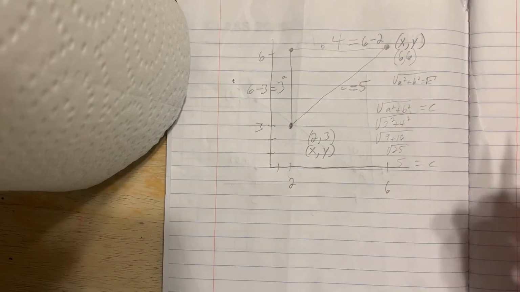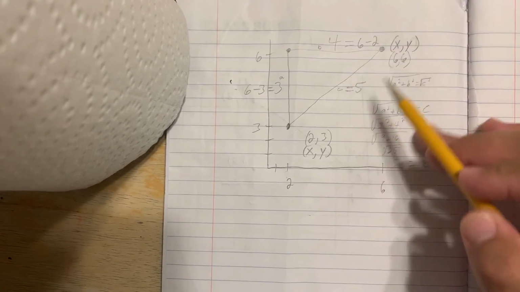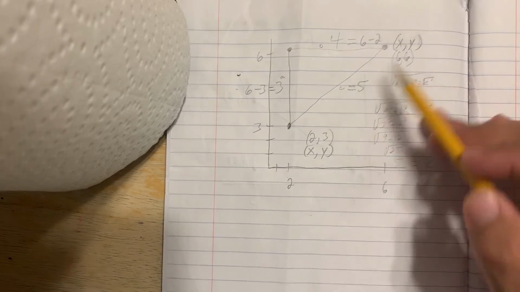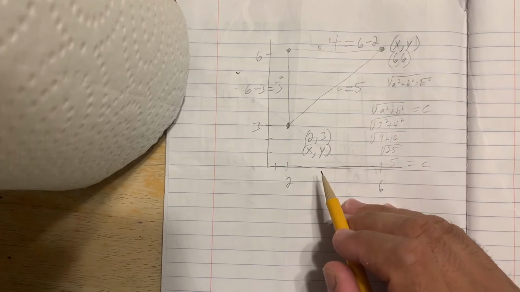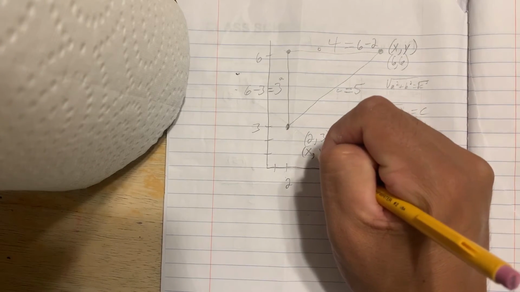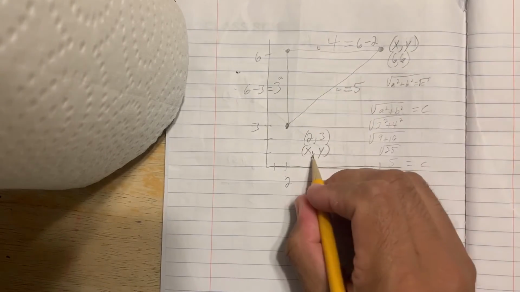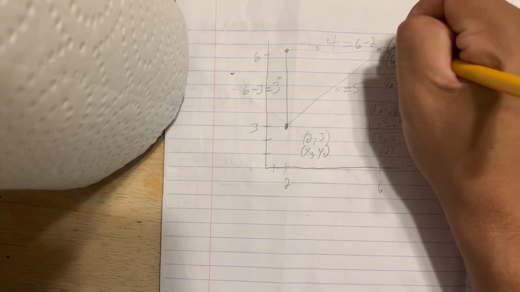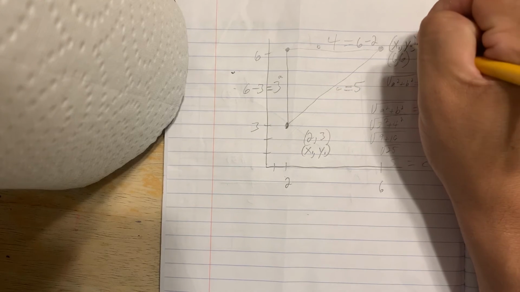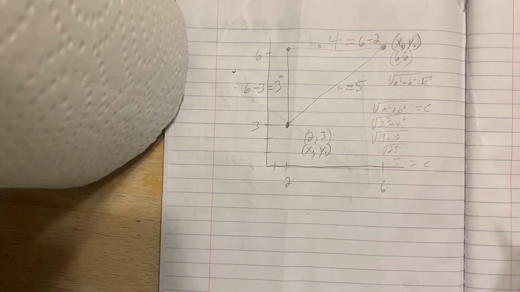But since I have two different points, there are little 1s and 2s on the bottom, and that's where I noticed you had a mistake. The 1 just means this is x for the first point, this is y for the first point. Then the 2 means this is x for the second point, this is y for the second point.